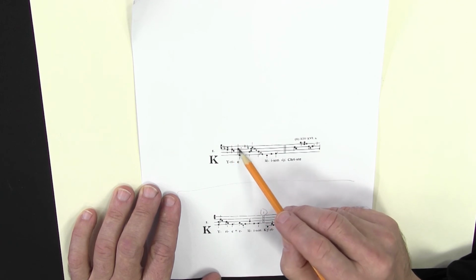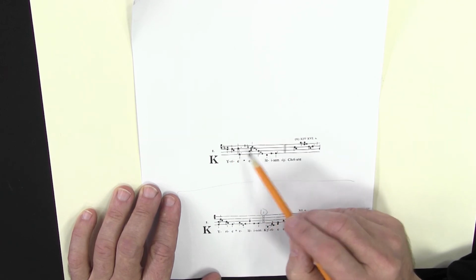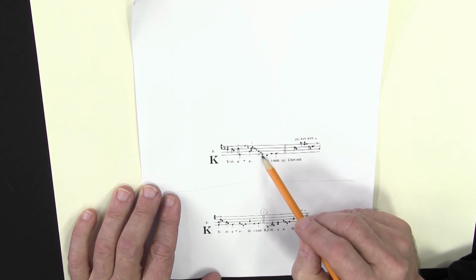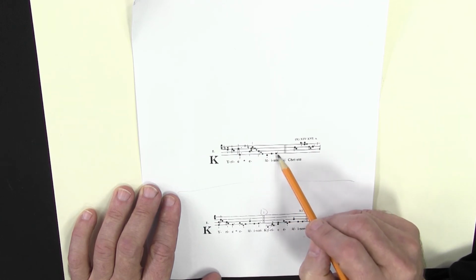1, 2, 1, 2, 1, 2, 1, 2, 1, 2, 3, 1, 2, 3, 1, 2, 3, 1, 2, 1, 2.